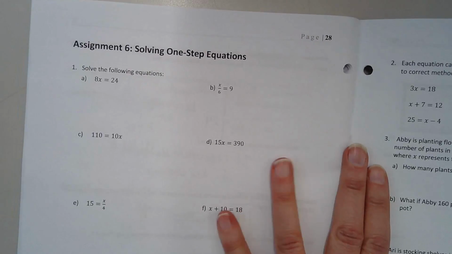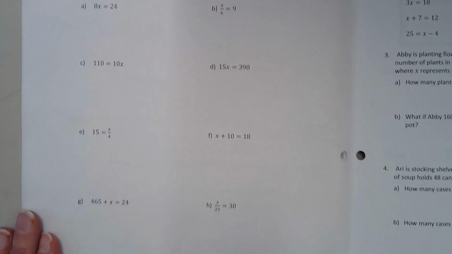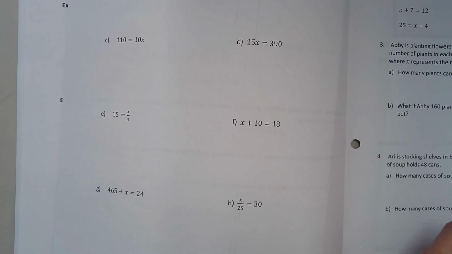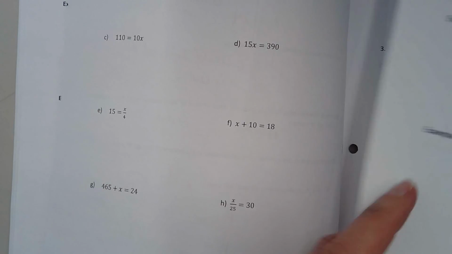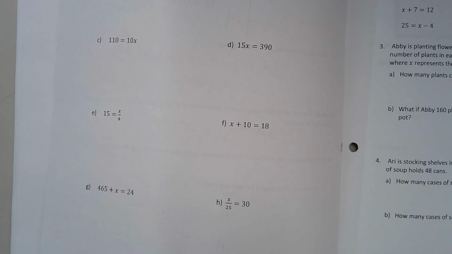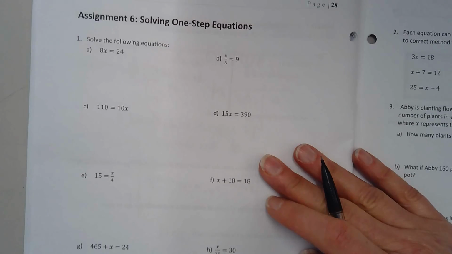All right, so you've got this assignment to work on. Maybe it's not that challenging to you, but do it. I mean, if you find it really super easy, do a couple. If you're fine, that's good. Which one? Assignment 6.